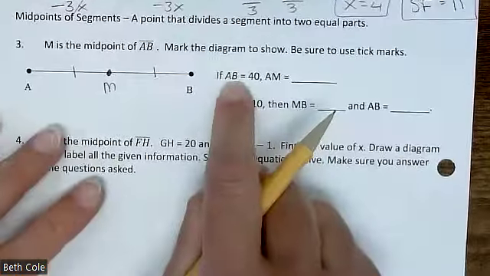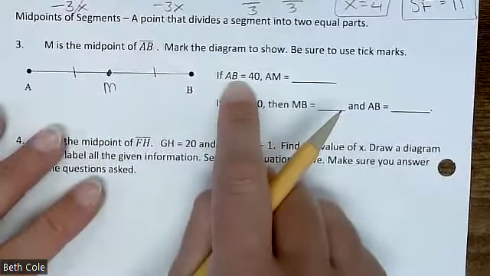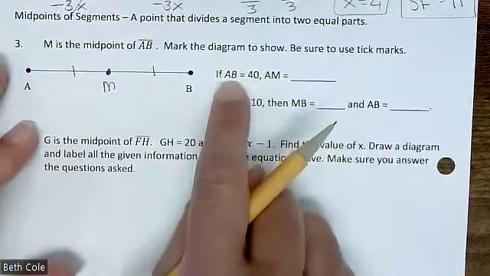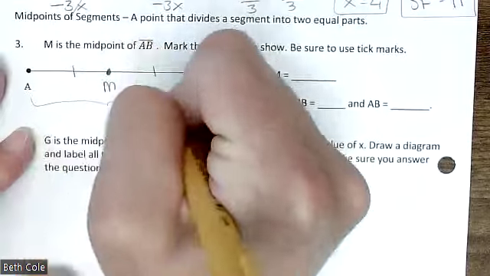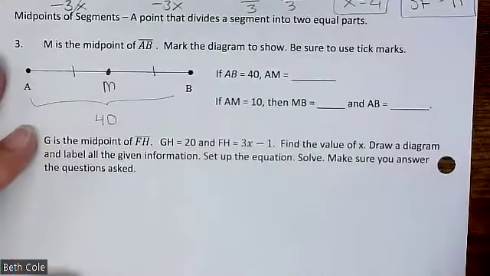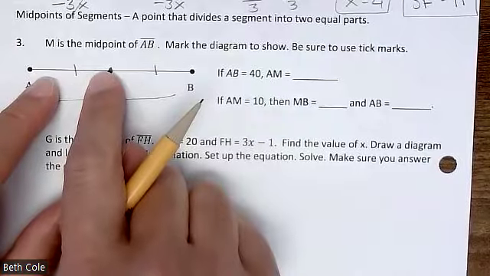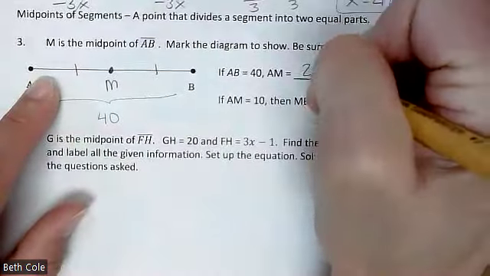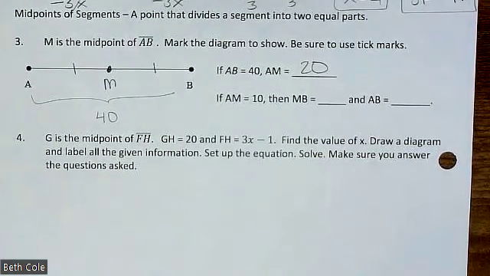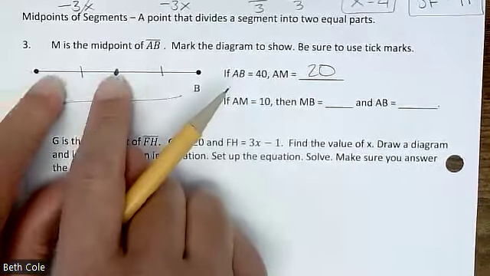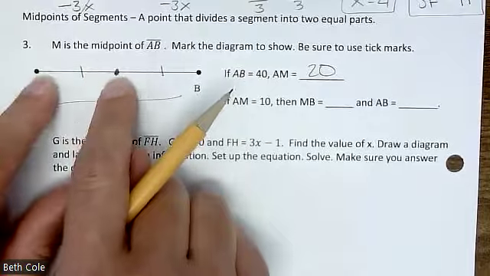Now we're going to label. AB is 40. Is that just half of it, or is AB the whole thing? Yeah, AB is the whole thing, so the whole thing is 40. So what does that mean AM is? It's 20, because it's in the middle, and half of 40 is 20. You just have to have some common sense. Now they're changing it. Watch where I'm pointing: AM, from here to here, is 10.